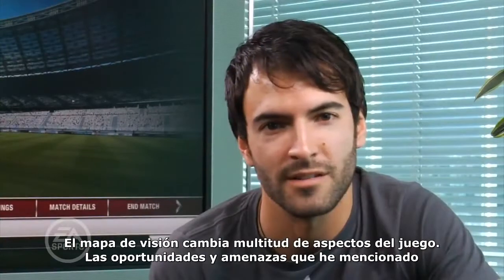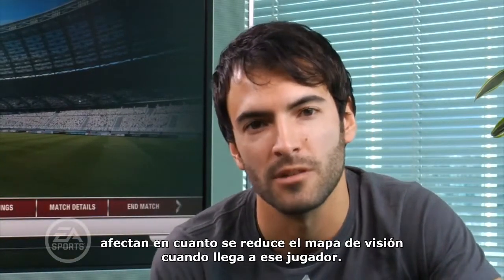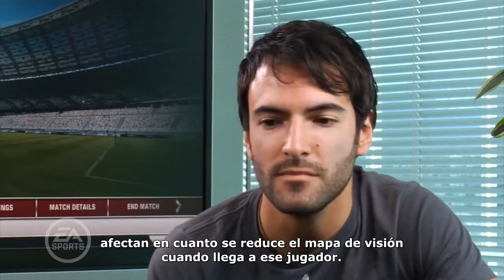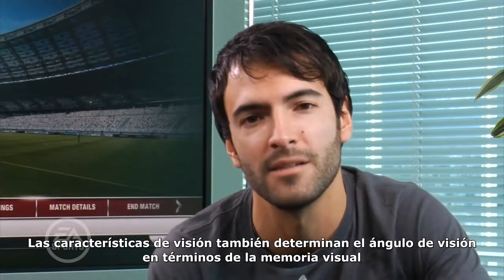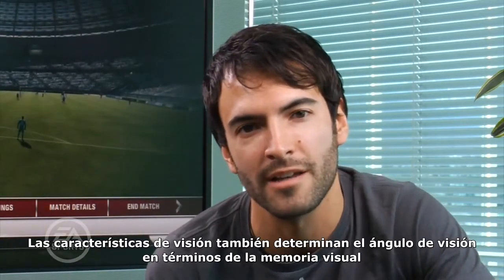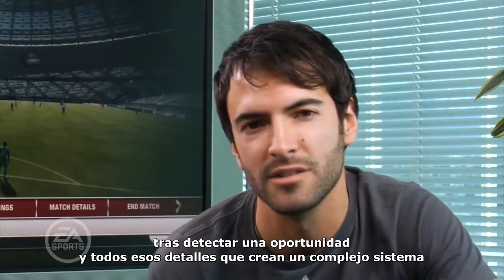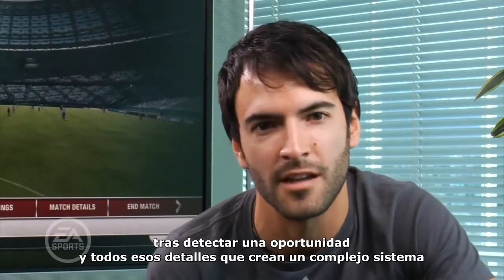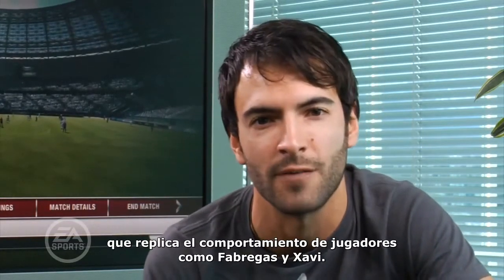And now this vision map changes on a variety of things. The opportunities and threats that I mentioned affect how much the vision map slows down as it hits that player. The vision attribute also affects how big the vision map is in general, in terms of the angle that he can see, in terms of how much he remembers after seeing an opportunity, and all these different things that create a very sophisticated system to really replicate the behavior of players like Fabregas and Xavi.